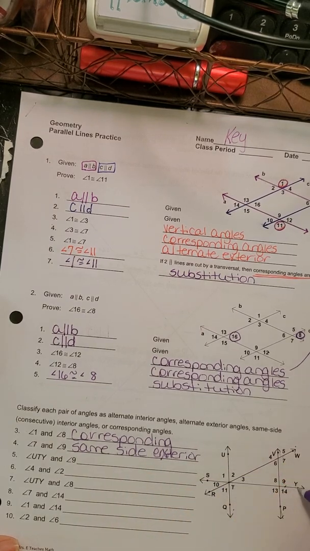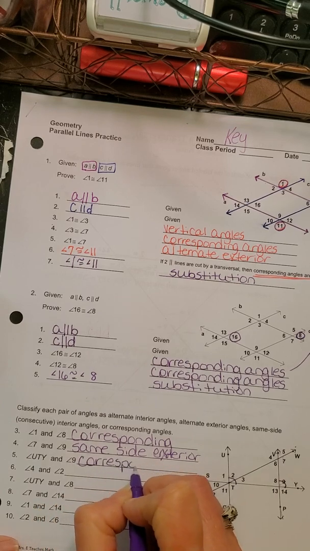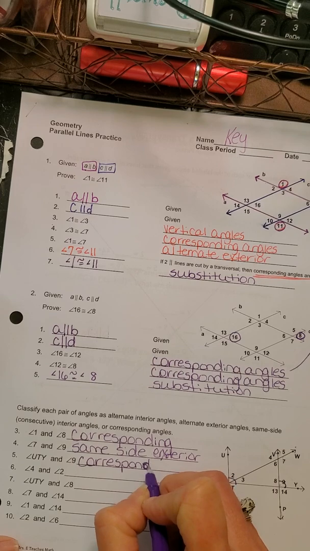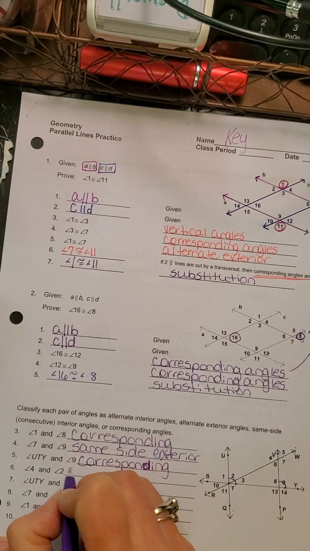And 9, that would be this angle and this angle, are corresponding angles. 4 and 2 are on the same side of the transversal inside the parallel, so those are same side interior.